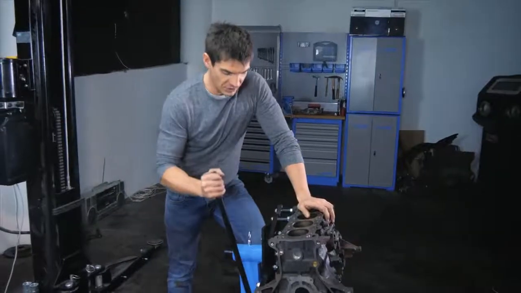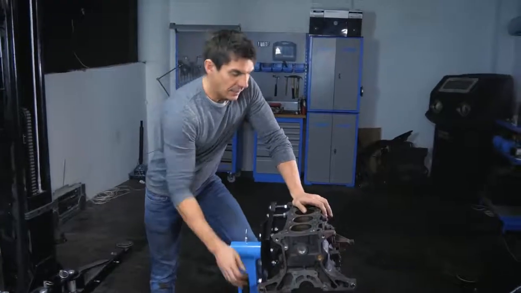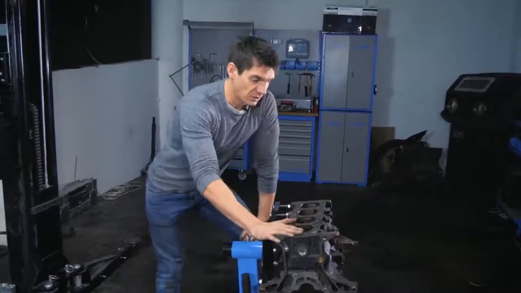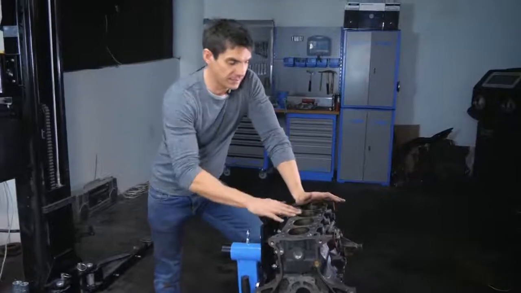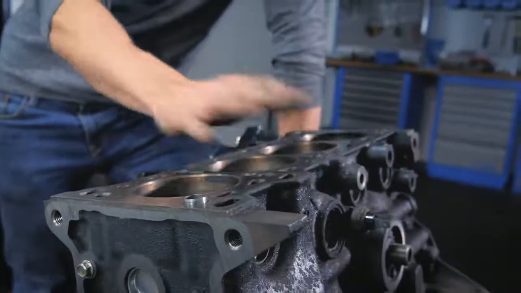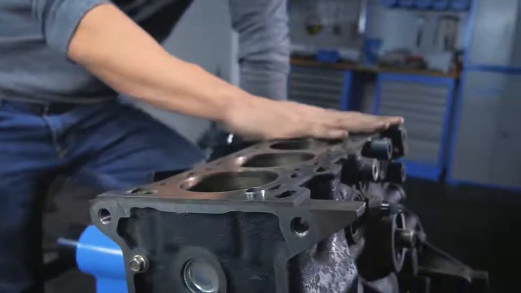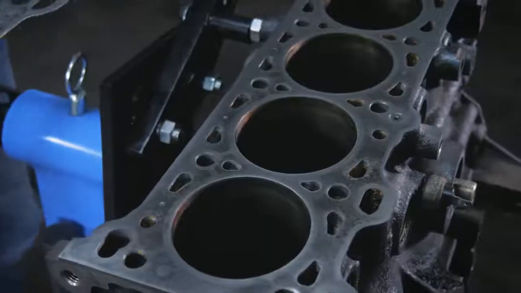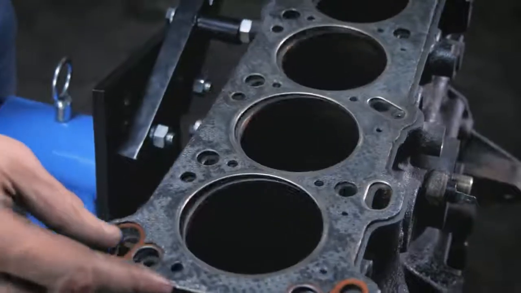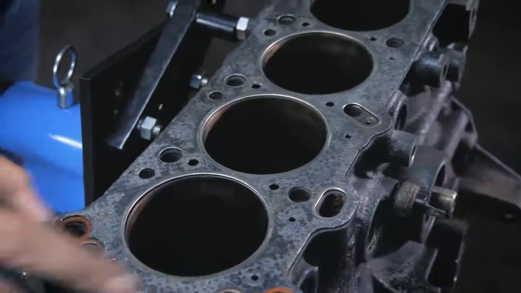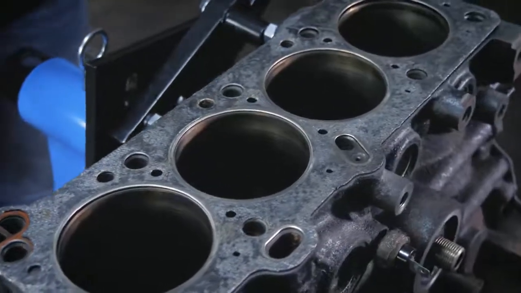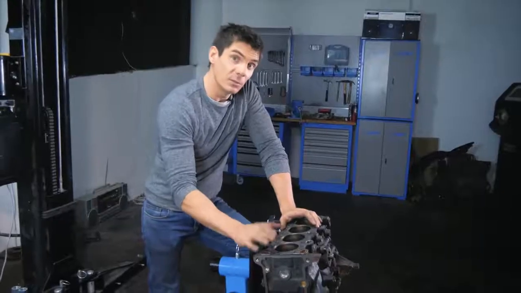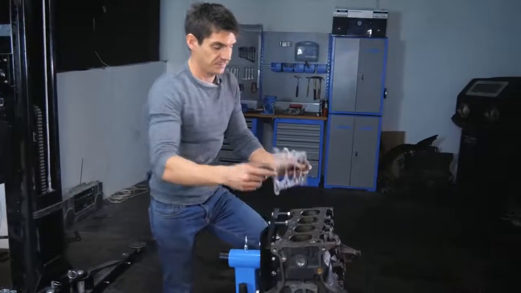I've rotated the engine round again. This top surface is called the deck, and this is the surface that mates to the bottom of the cylinder head. In between this and the cylinder head, there'll be a gasket. Here's the old gasket from this engine. So that sits there, and it's the gasket that forms a seal between these two surfaces.